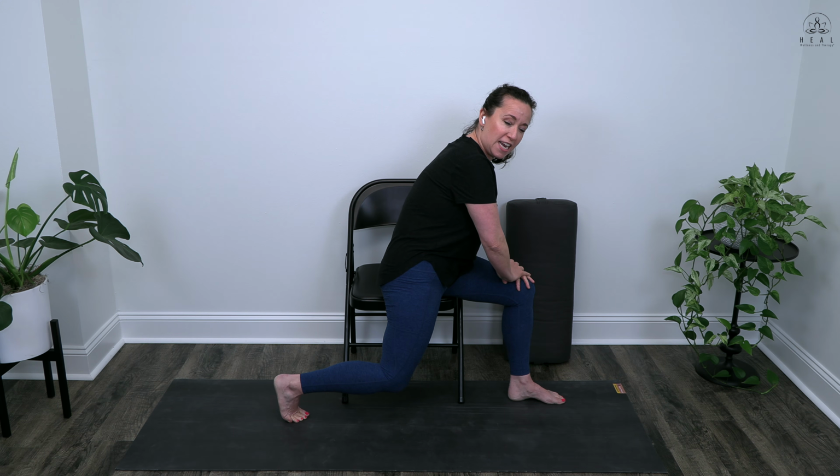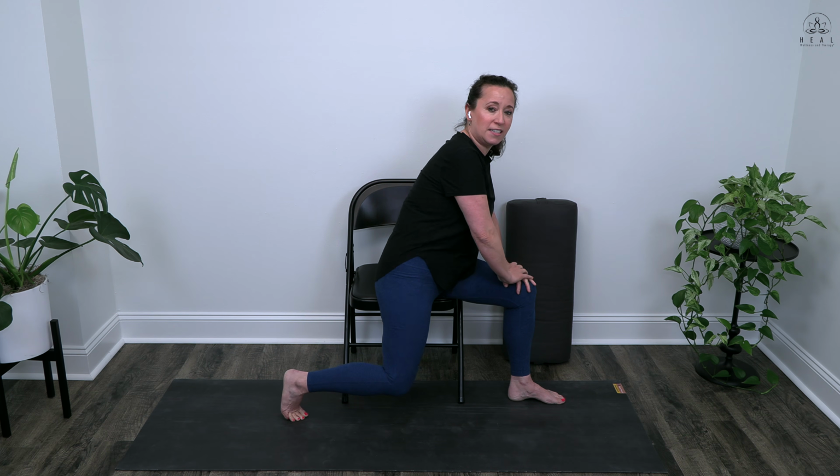Now in this position, take a nice deep inhale into your belly. Exhaling out. Slow, deep inhale into the belly. And exhaling out. Wonderful. So release the tilt of the pelvis. Allow yourself to unrotate your body.